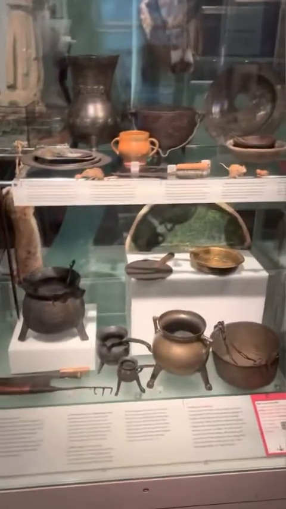Now, when you get to the museum, in different corners of the museum, we have cinemas. This is one of them. You have cinemas where they're showing films as regards the history of Britain. So at different corners in the museum, you're going to meet rooms like this.